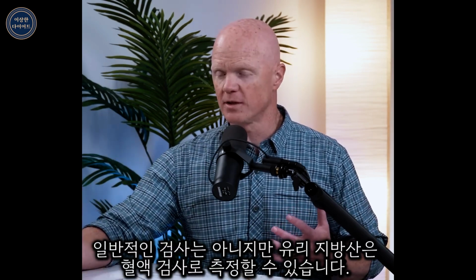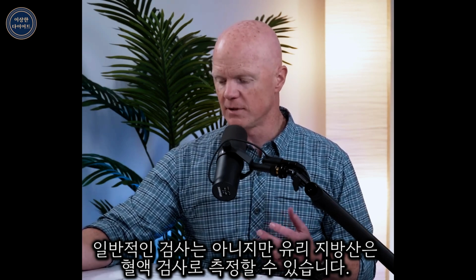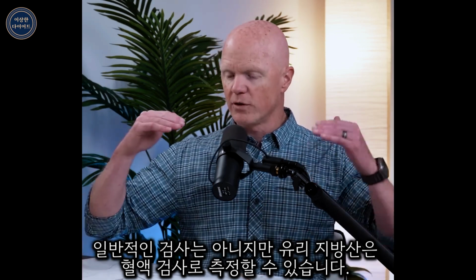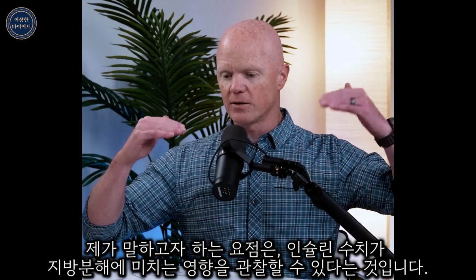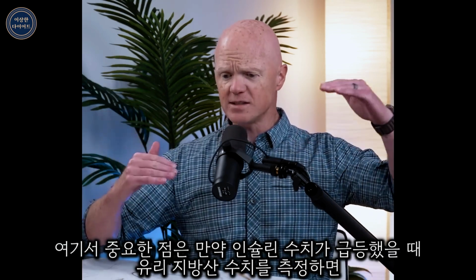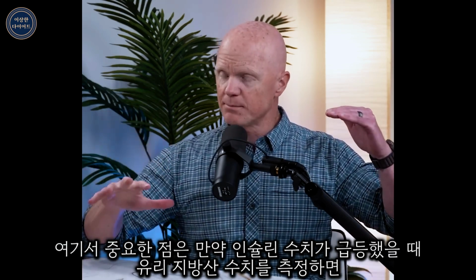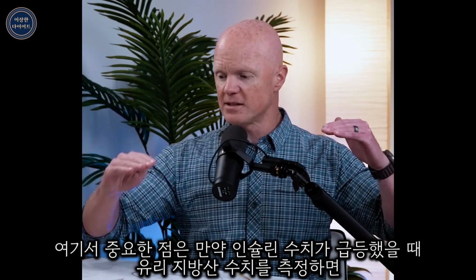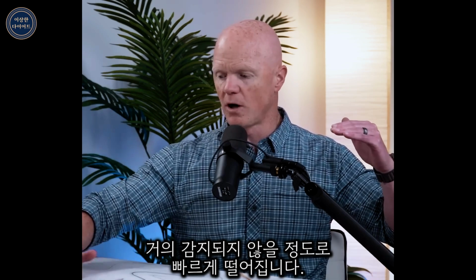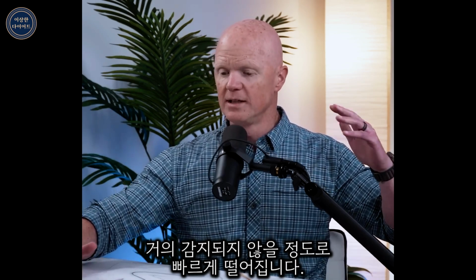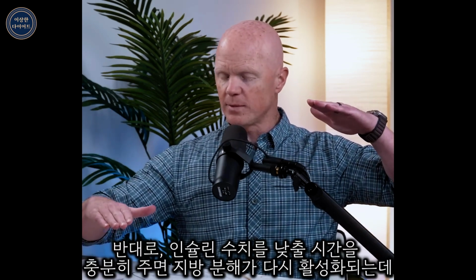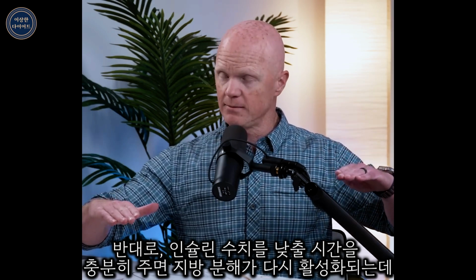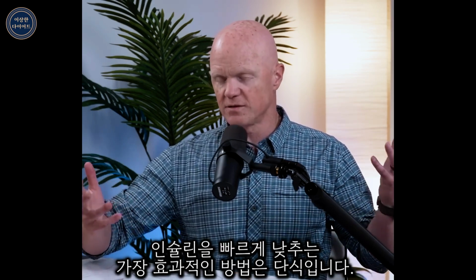And you can get this measured on a blood test, albeit not uncommonly. However, my point about titrating or changing the dose is this: if insulin skyrockets, give that body a few minutes, and if you're measuring free fatty acids, they plummet and go to almost undetectable very, very quickly. In contrast, the more you give the body time to allow the insulin to come down, and the fastest way to do that, of course, is fasting.